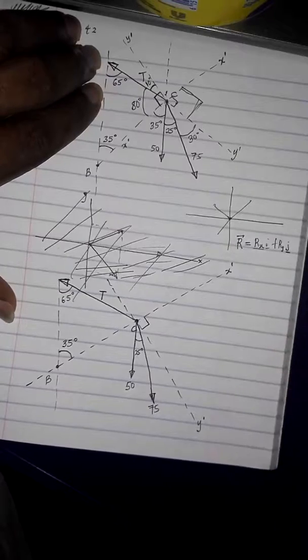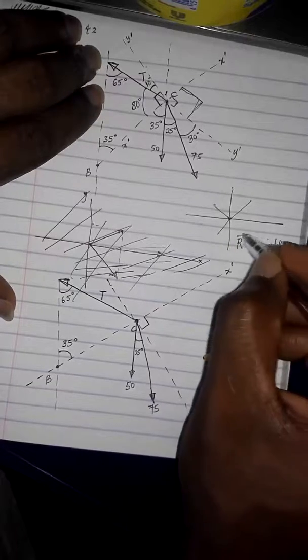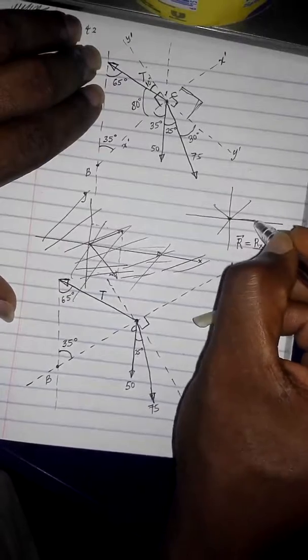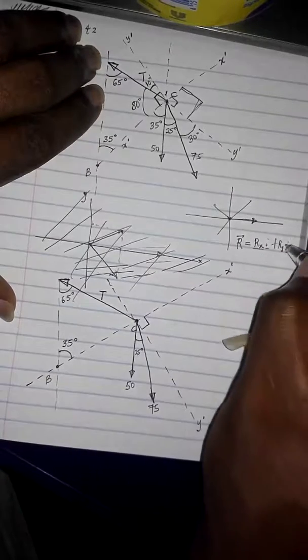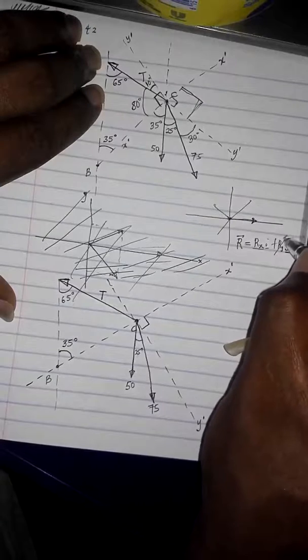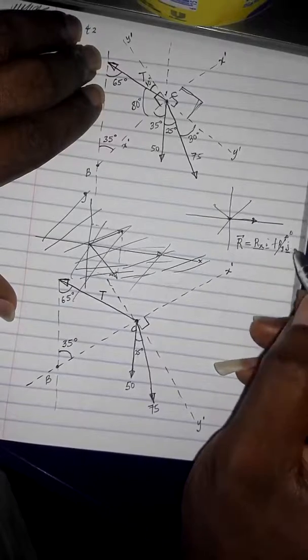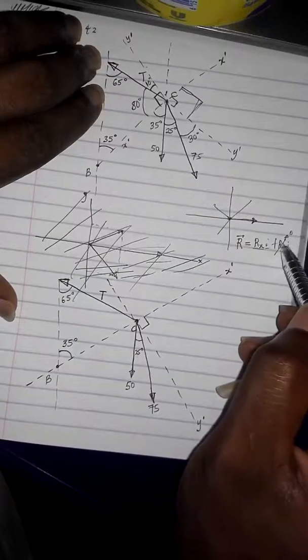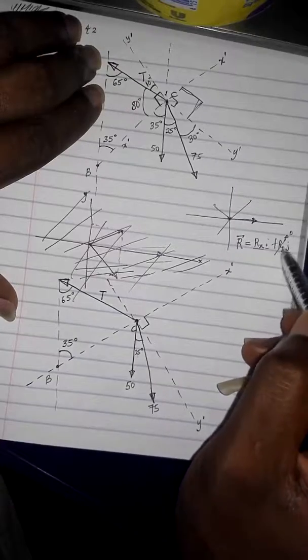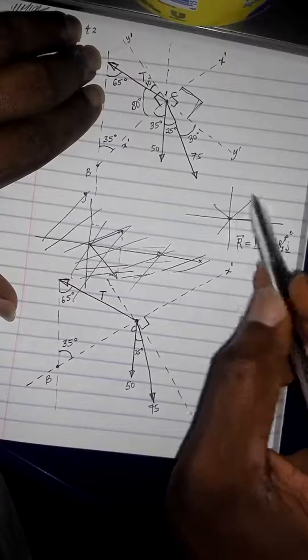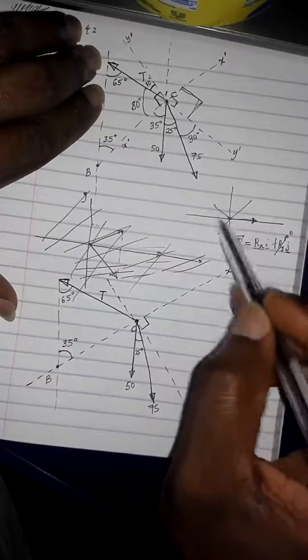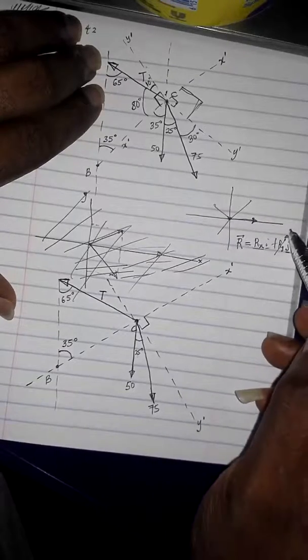So if they are telling us that this resultant is along the x-axis, purely along the x-axis, that means the resultant has no y components. If the resultant has no y components, that means the summation of the y components of the forces that make up the whole system must be 0.